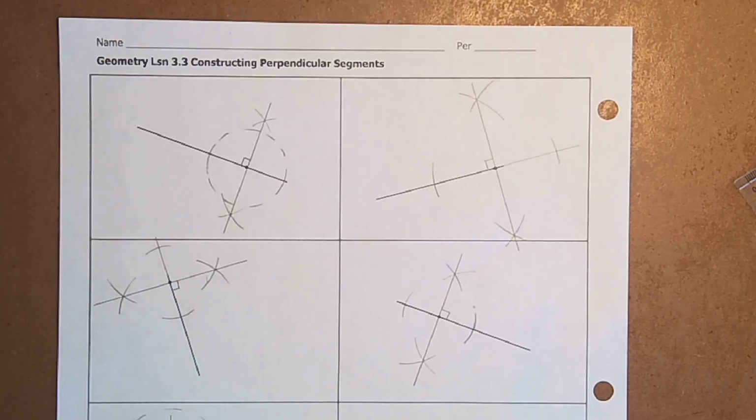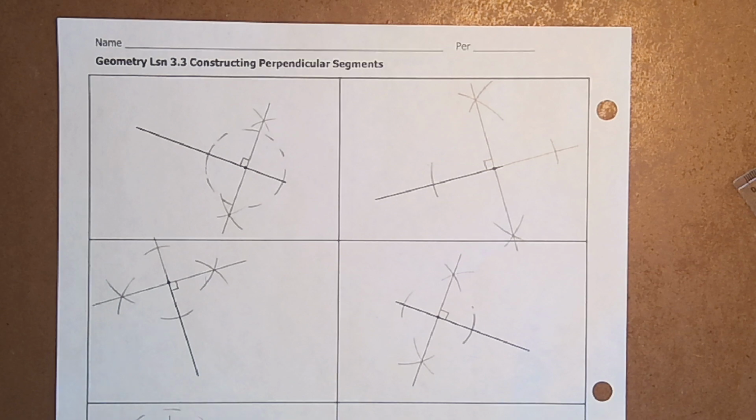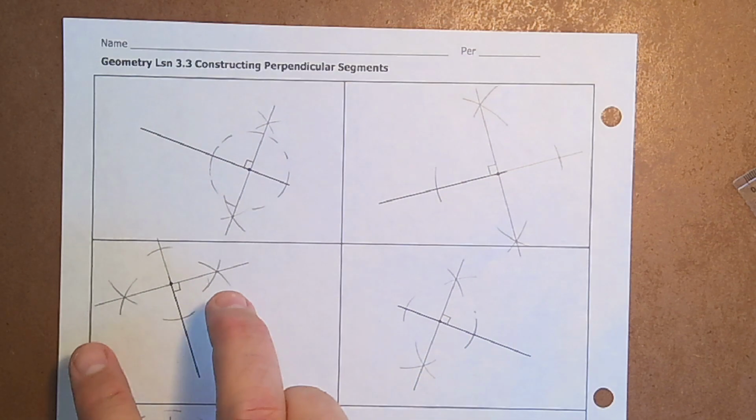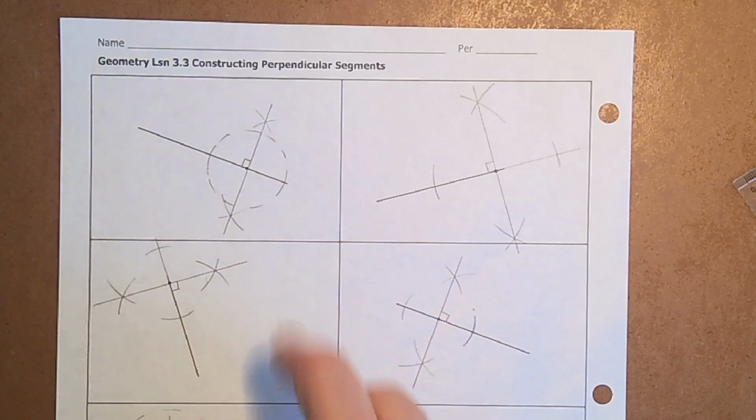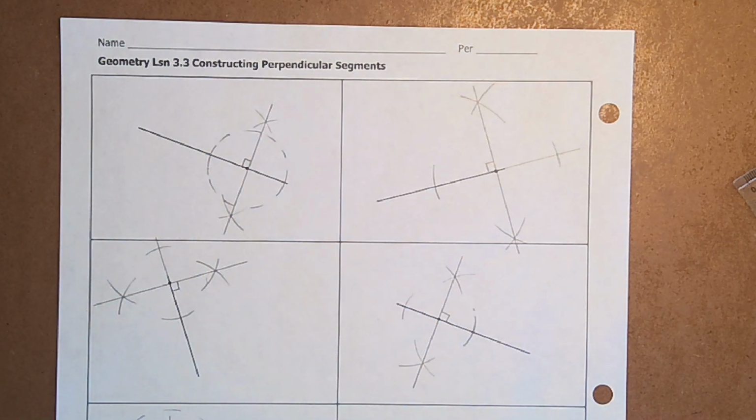Look like that right there. Is it okay if they're a little bit bigger than that? Yeah, that's fine. As long as you have your crossing arcs and your 90-degree line through there, you're good.